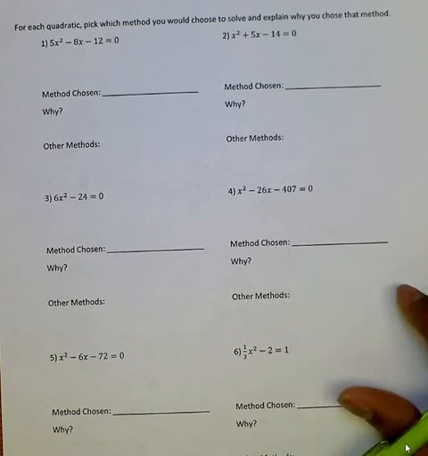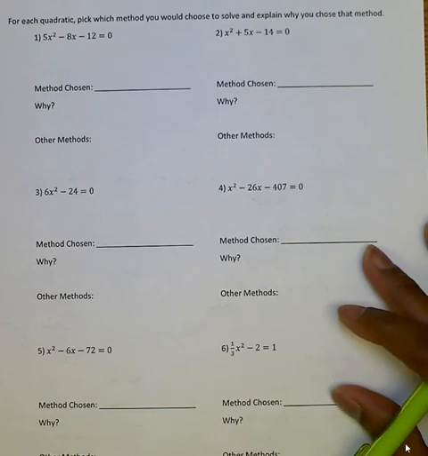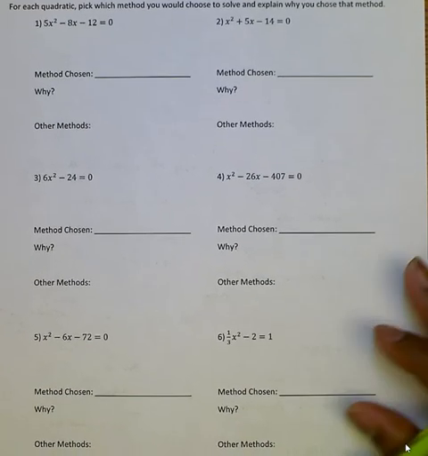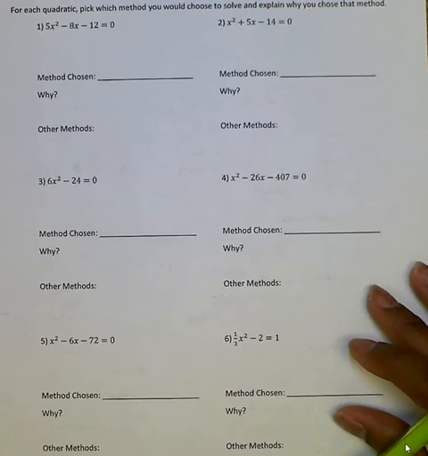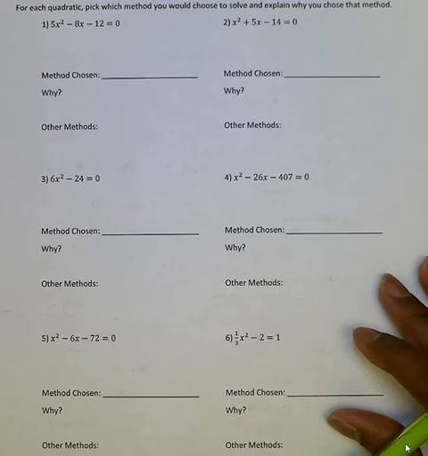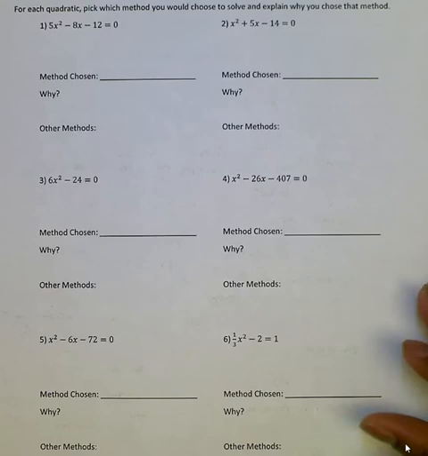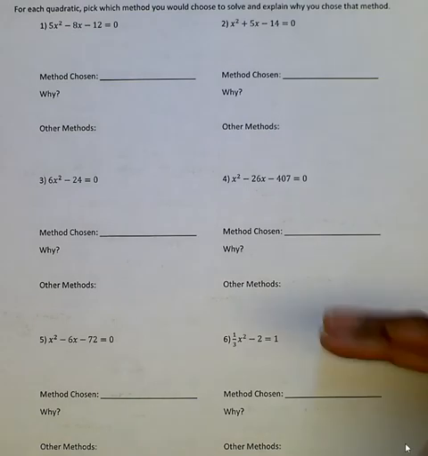Alright, so on the back side here, we are not solving these problems. We are just looking at the problems and choosing which method that we will want to use. On a test, I might tell you to solve it. You've seen it on the quiz. I've said, hey, choose which method to use and then solve and explain why. We're just going to say what method to use and then why.